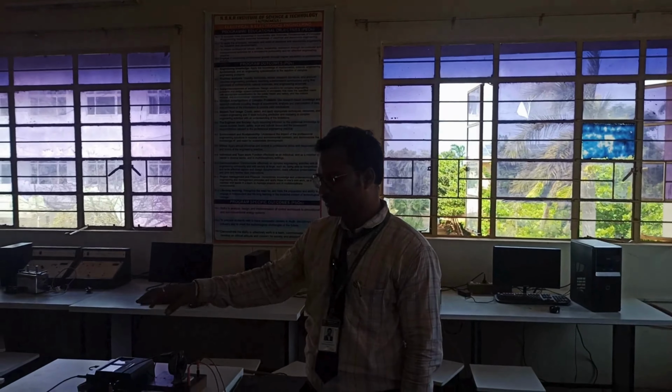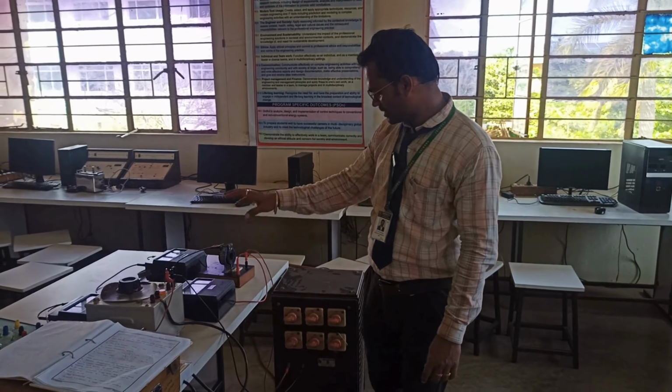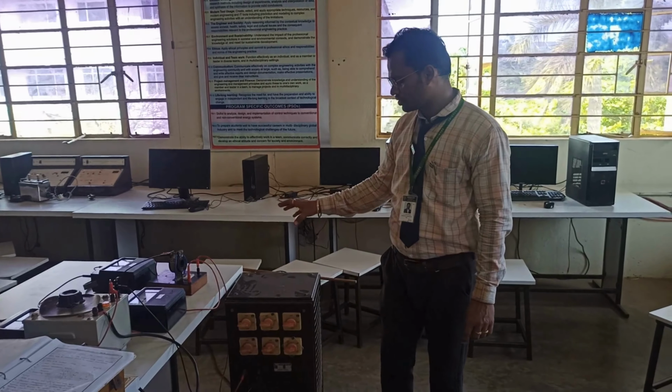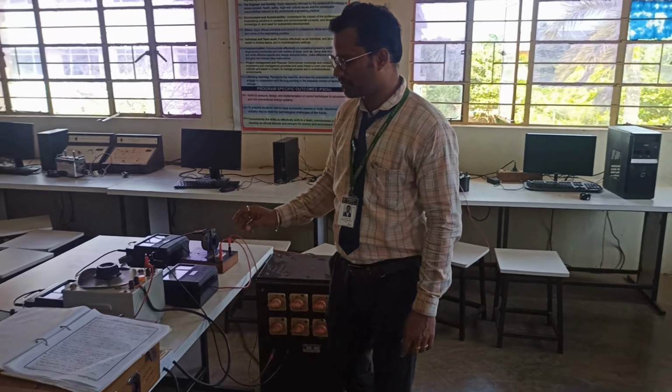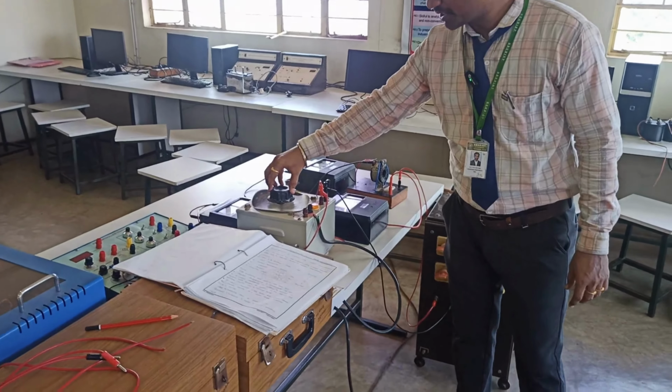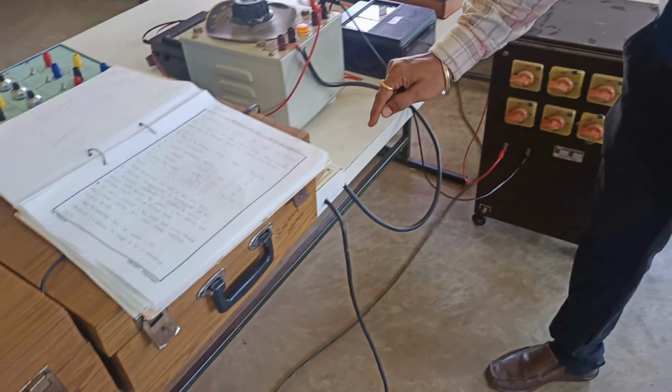Today we are going to do the measurement of current using a current transformer. Already in the previous video we have shown you how to give the connections. Now let's try to turn on and measure. So be careful, keep the auto transformer in minimum output position and keep the loading rheostat in maximum position, and just turn on the supply.